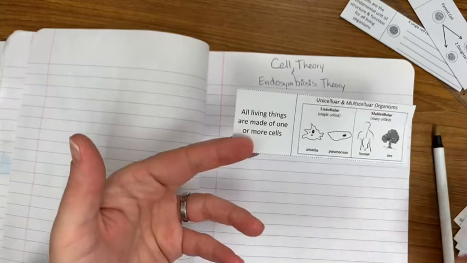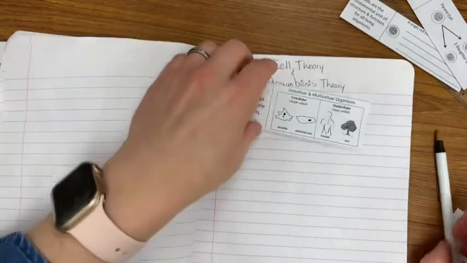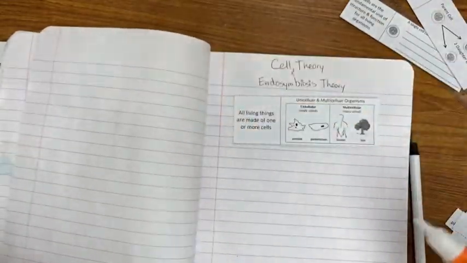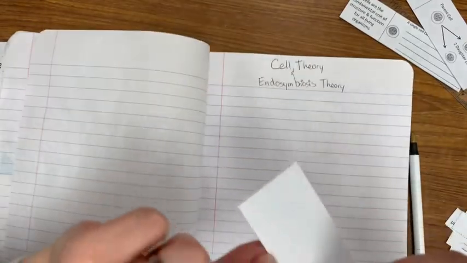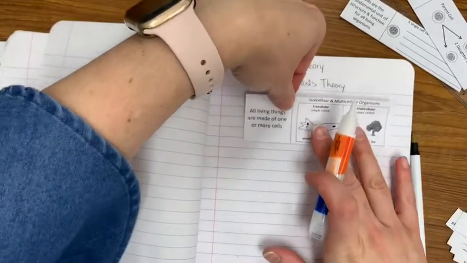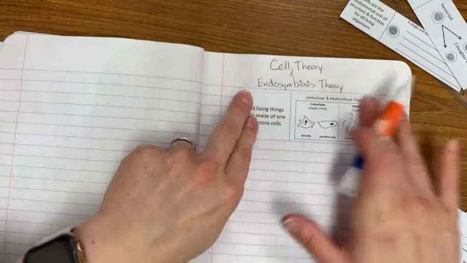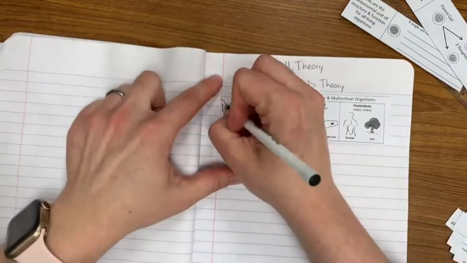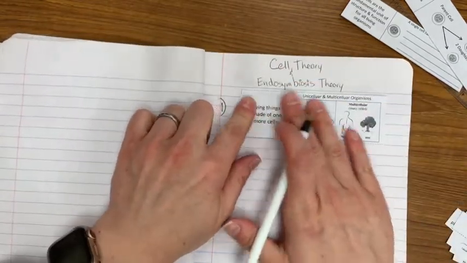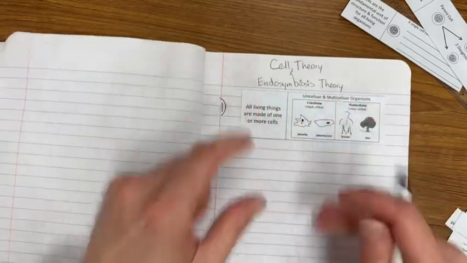all living things are made of 1 or more cells. Just a little bit of glue. 3 parts to the cell theory. Part number 1, all living things are made of 1 or more cells.